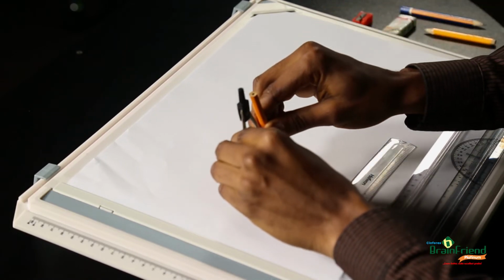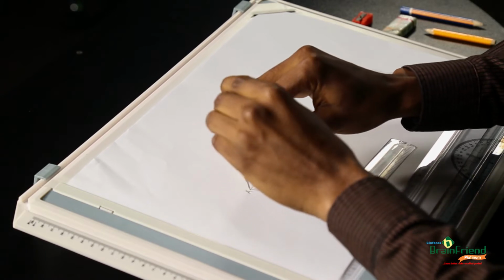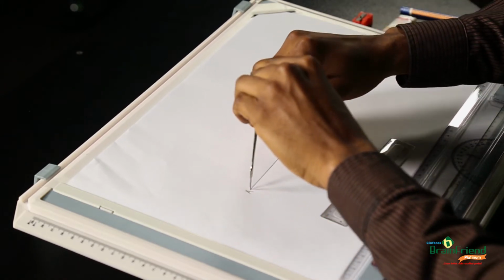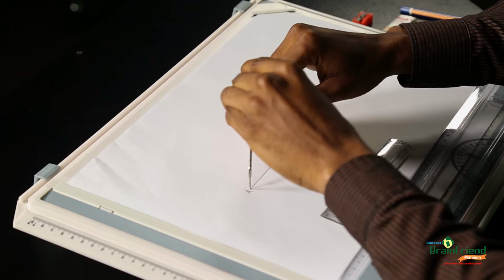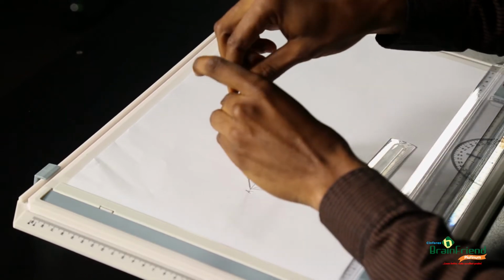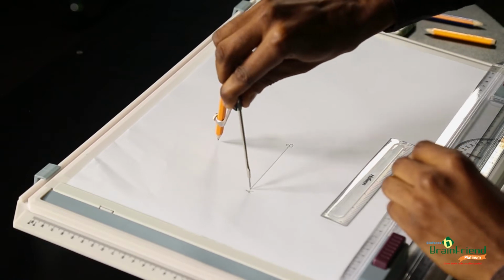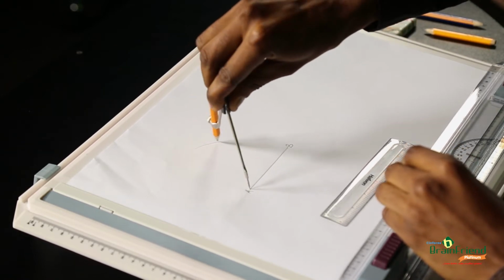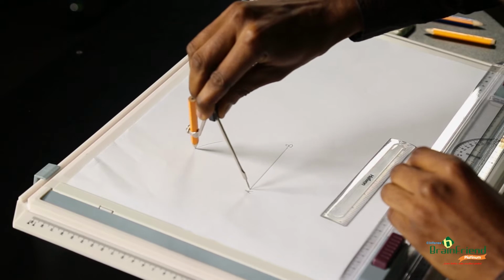Place your compass at point A. Expand to point B. Draw an arc up. The arc should be properly done.